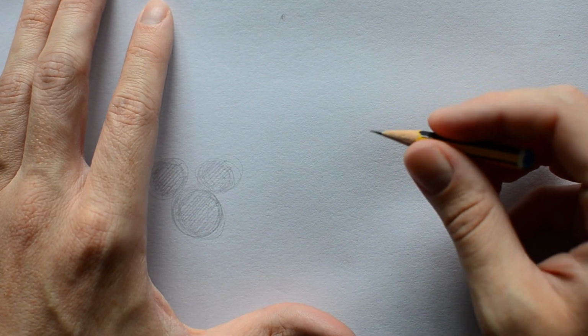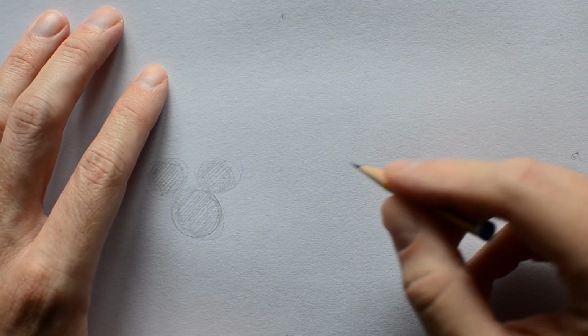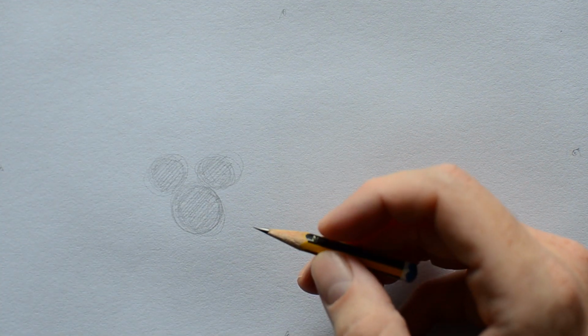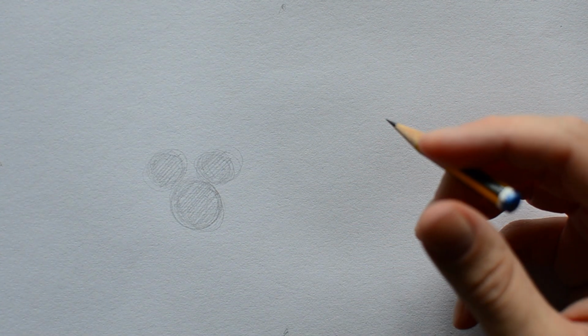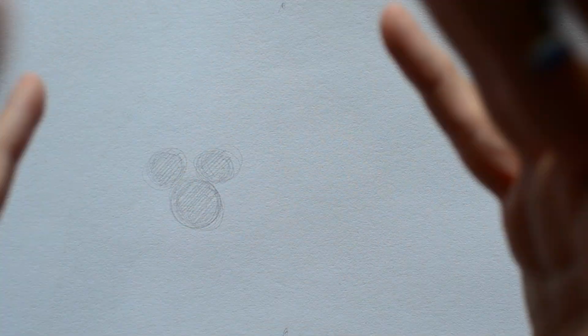So how do we do this? Giving the example of a normal character that you want to design for yourself, or for a children's book illustration, or just for fun, something very recognizable, okay?